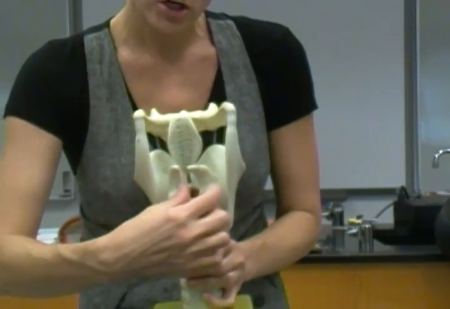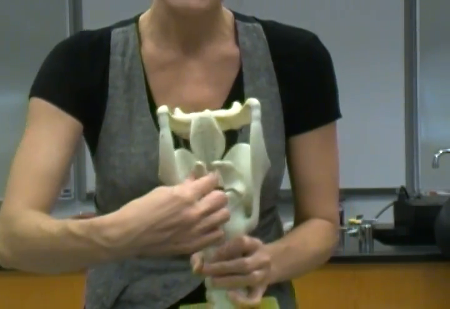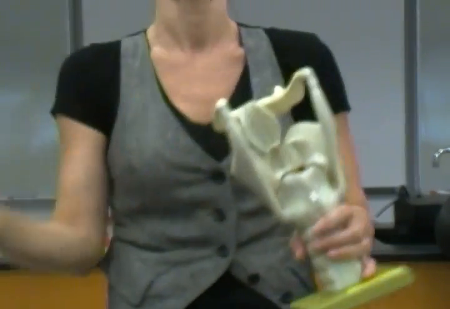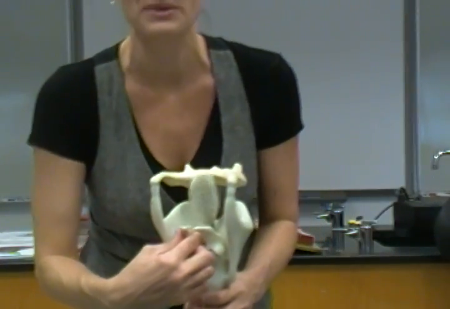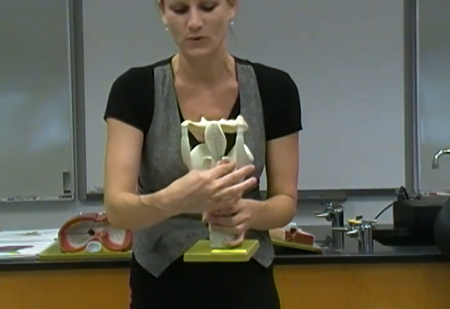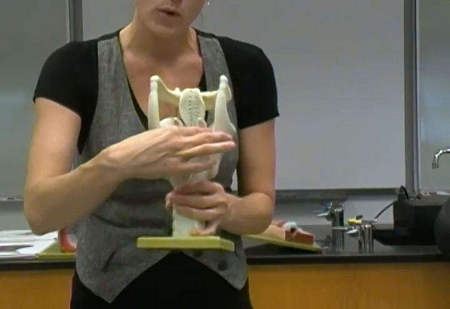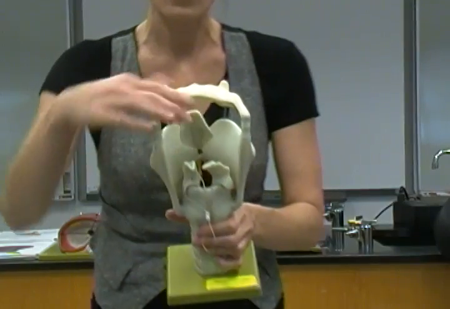These larger cartilages on the bottom are the arytenoid cartilages. Arytenoid, A-R-Y, arytenoid cartilages. The arytenoid cartilages are important because they attach to the vocal folds or vocal cords.